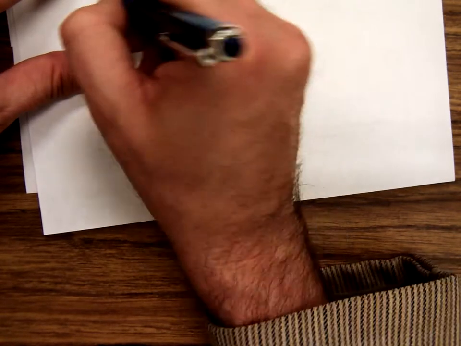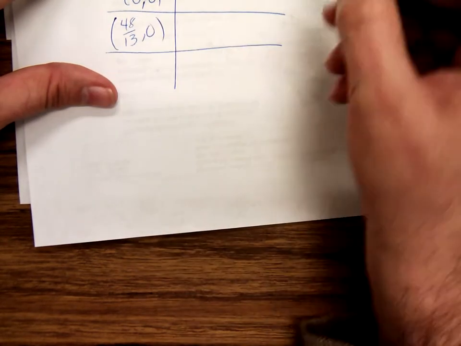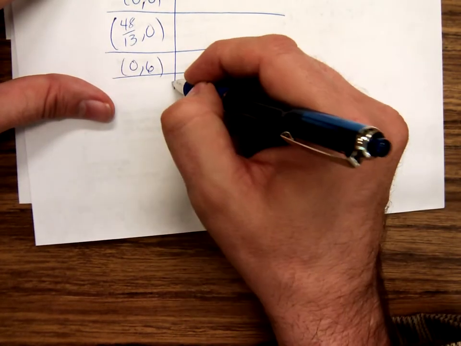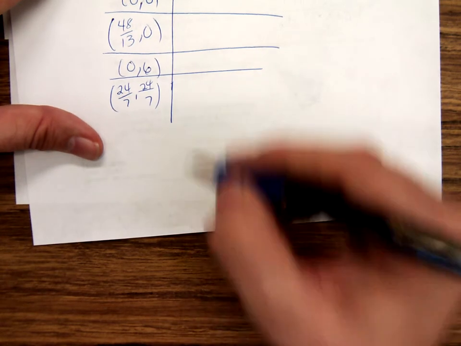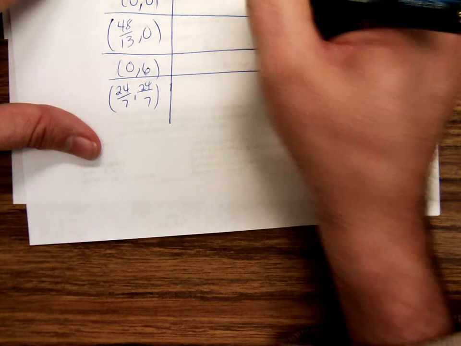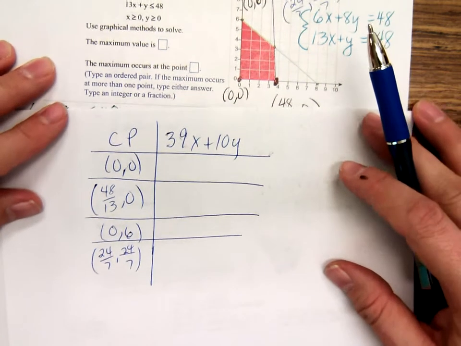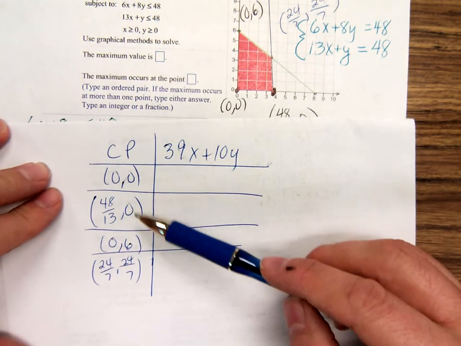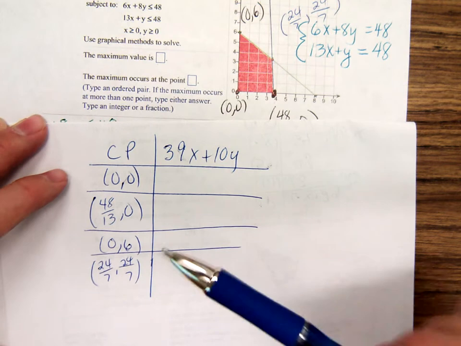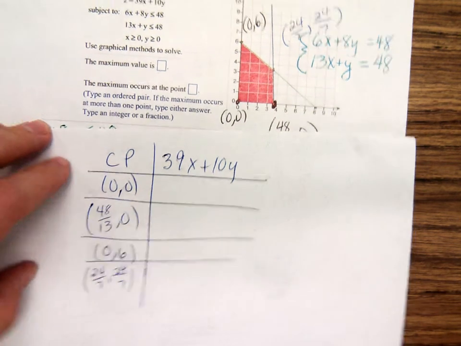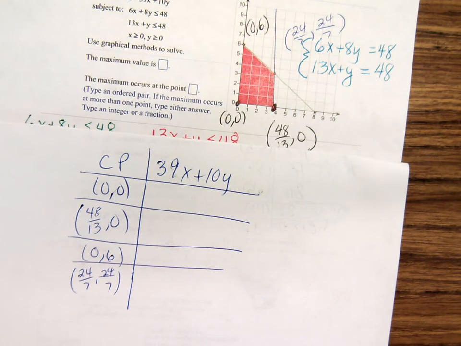0, 0. Now what was this point here? Oh, 48/13, comma 0, and 0, 6. And then that other point, 24/7, comma 24/7. Only one of these I can plug in real easily. So I have the corner points there. The last one, 24/7, comma 24/7, was the one that we just found with elimination. Or you can plug into your calculator and use however your calculator solves it, either with matrices or simultaneous equations if you have one of those Casio calculators.